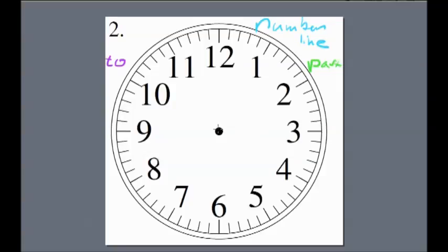Okay, let's take this time. I'm going to draw my hour hand like this. And I'll draw my minute hand down towards the 5. Okay, just like that. So this clock right now is telling me that the hour is in the 12th hour, because it's between the 12 and the 1.